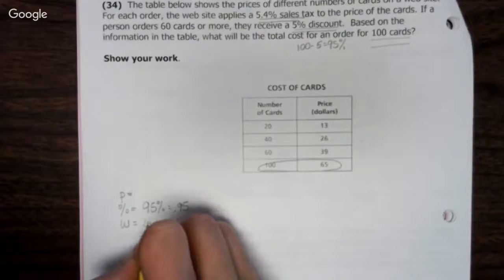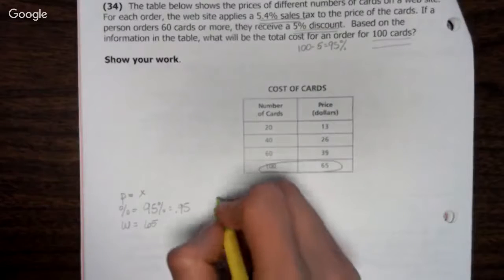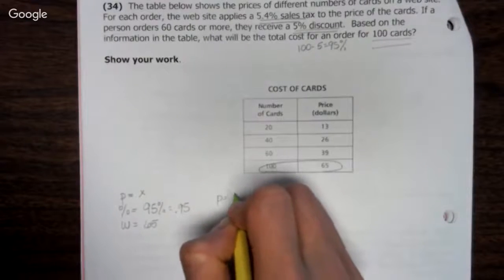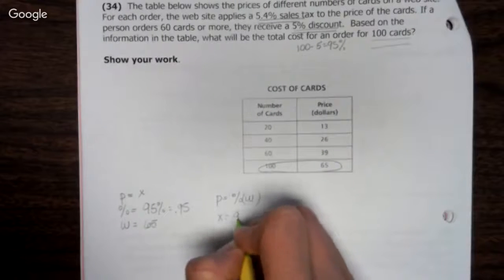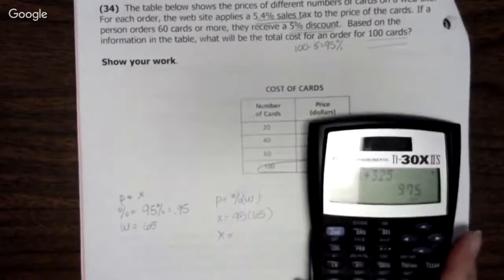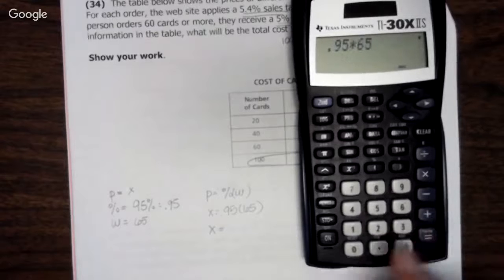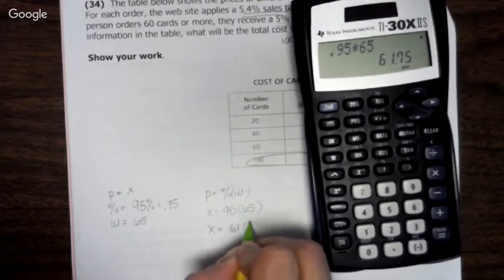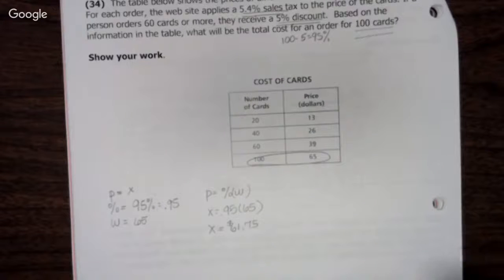The cost of the 100 cards is $65, and we want to know what the price is after your discount. So part equals percent times whole. So 0.95 times 65. Let me get my calculator. So 0.95 times 65 is $61.75. That's how much you would pay with the discount.